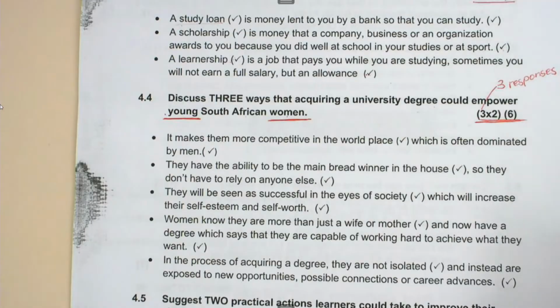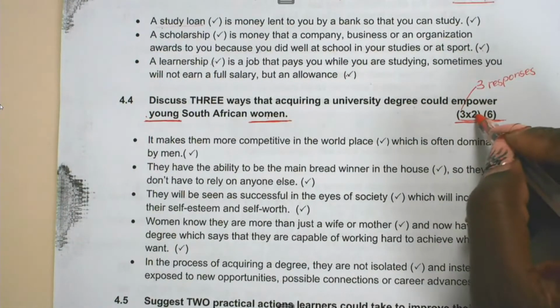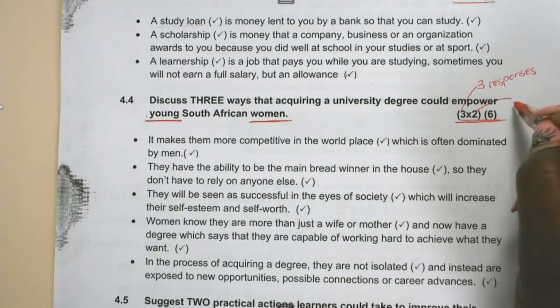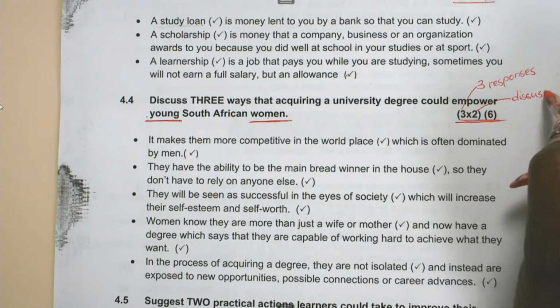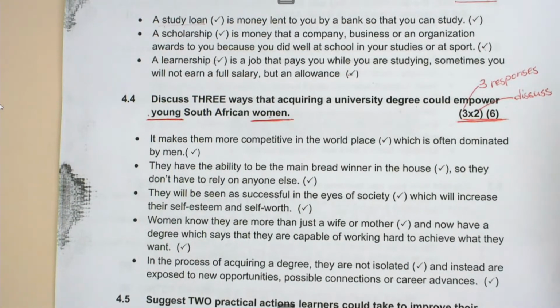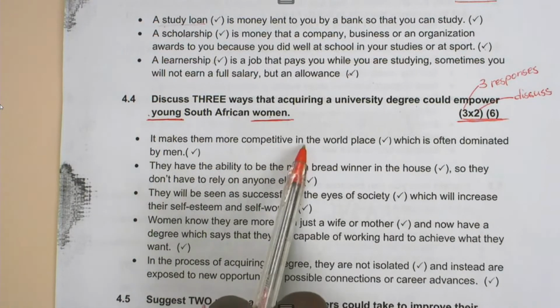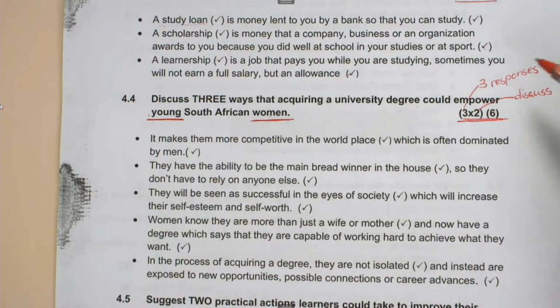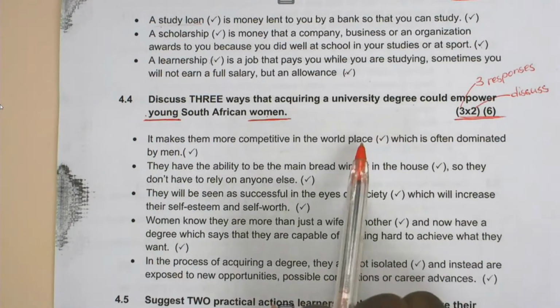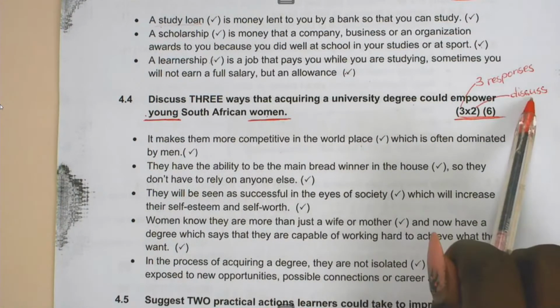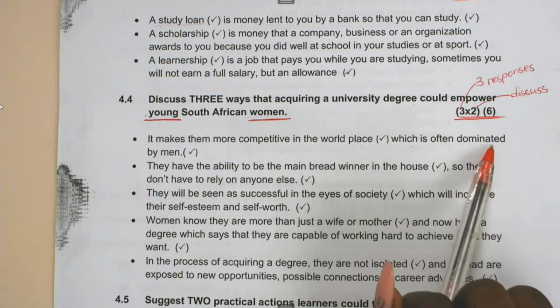With the three responses, now we have to discuss them. When we discuss them, it makes them more competitive in the workplace. It means it's a response. Now with this, we motivate it by discussing, which is often dominated by men.